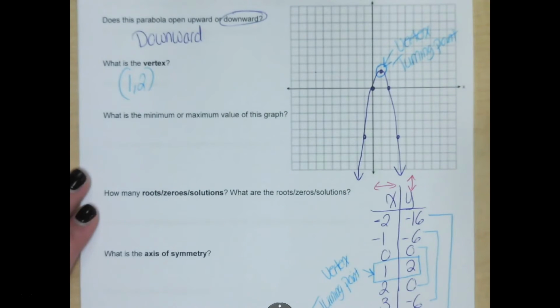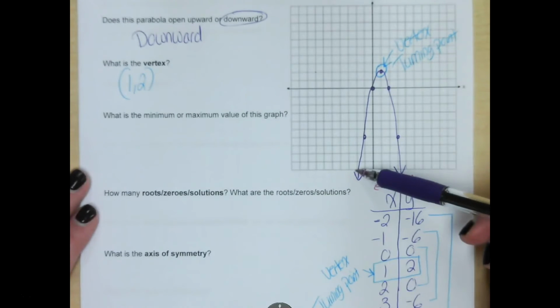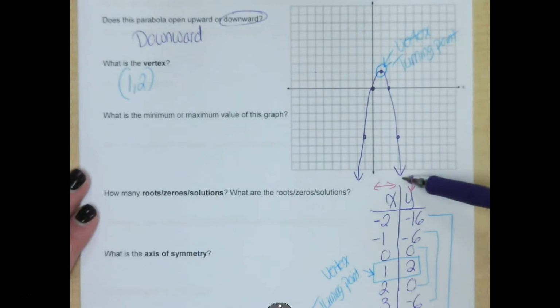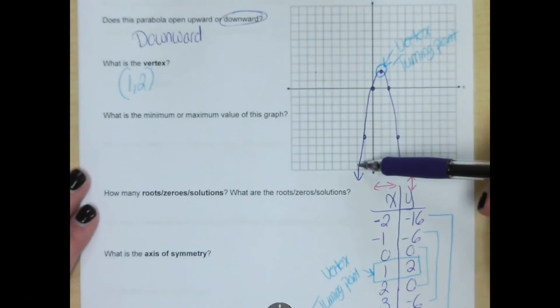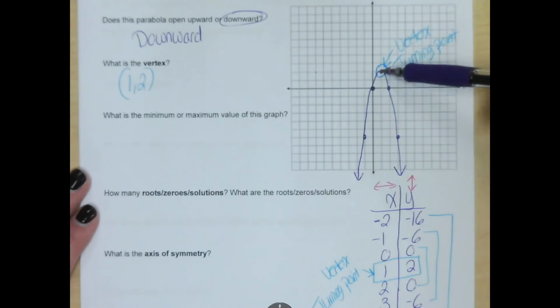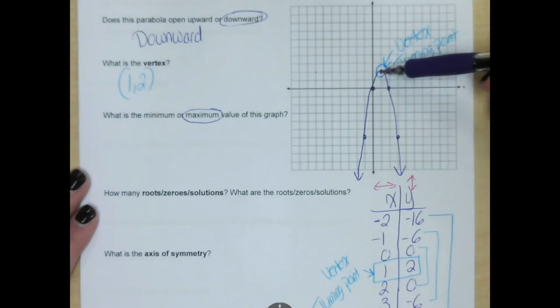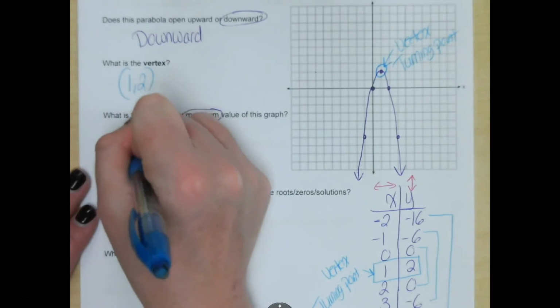Next, it says, what is the minimum or the maximum of this graph? Again, think of it as a roller coaster. You read left to right, so this is where I'm getting on. I'm riding the roller coaster. Eventually, I'm getting off. So again, is there a minimum or a maximum? Well, if this is where I get on, it looks like I'm going up, up, up until I hit the top. The top would be a maximum. But it's asking me what is the maximum? What is this point? Well, again, I can write it as a point, which we already said before was 1, 2.